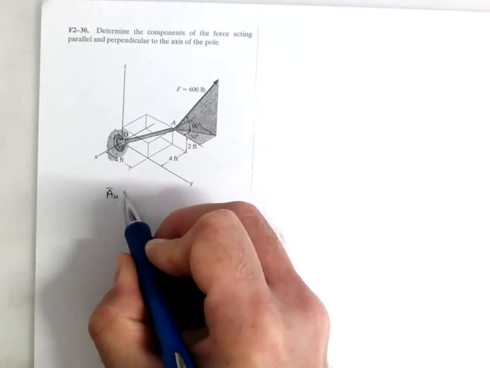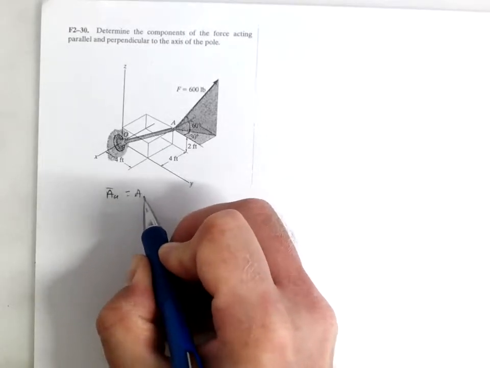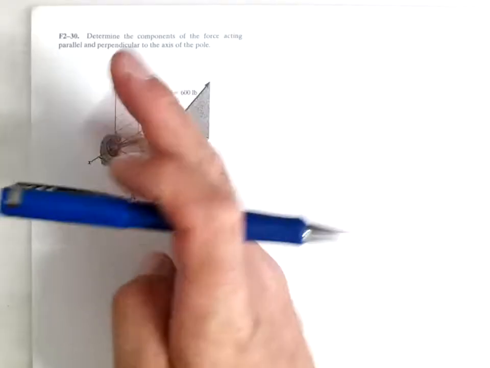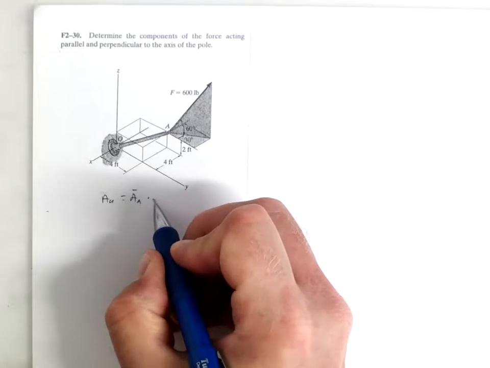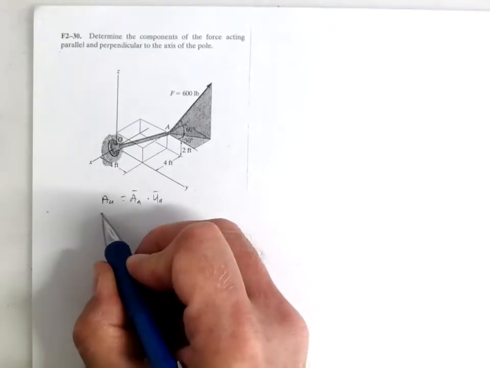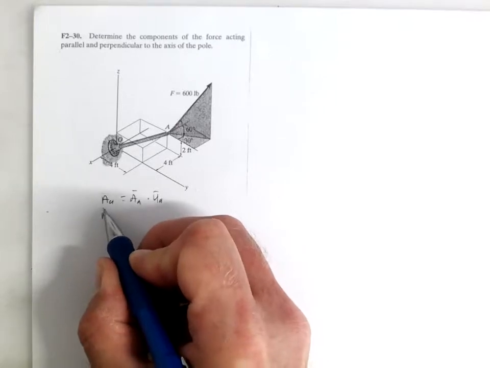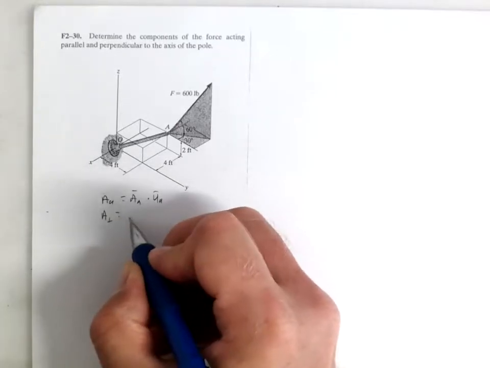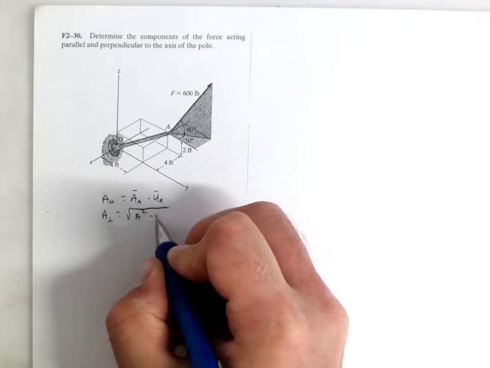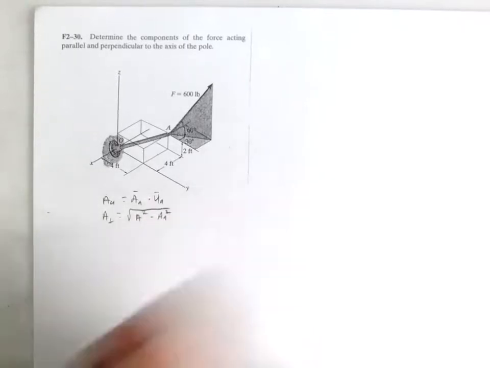is F_A equals magnitude A. Nope, I got that backwards. Magnitude A, the force F dotted with u_A. And the perpendicular magnitude is equal to the square root of F squared minus F_A squared.